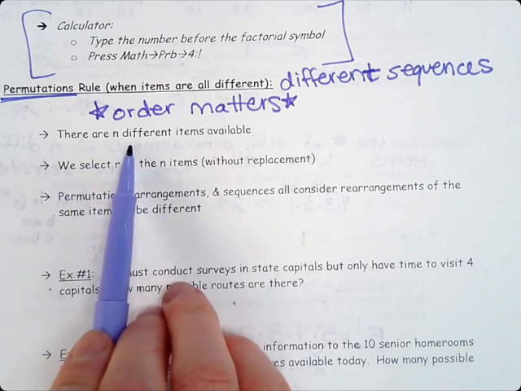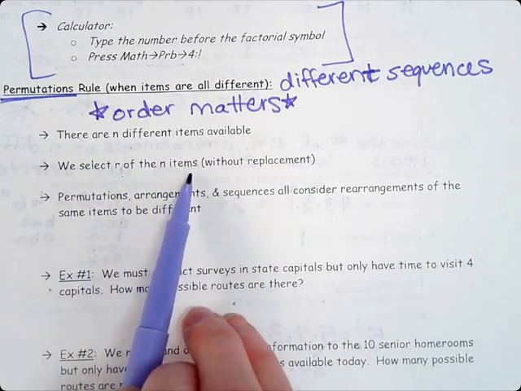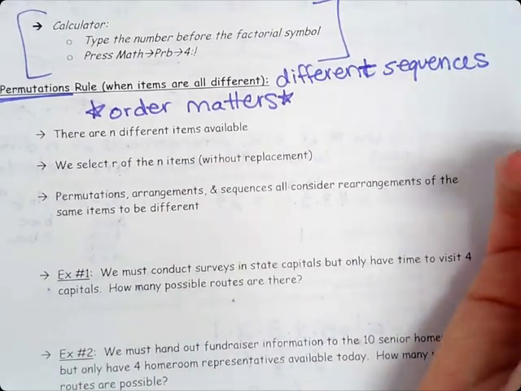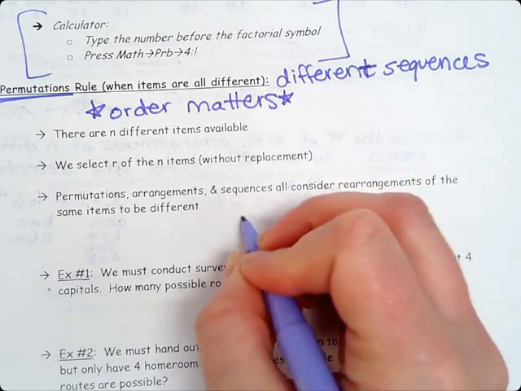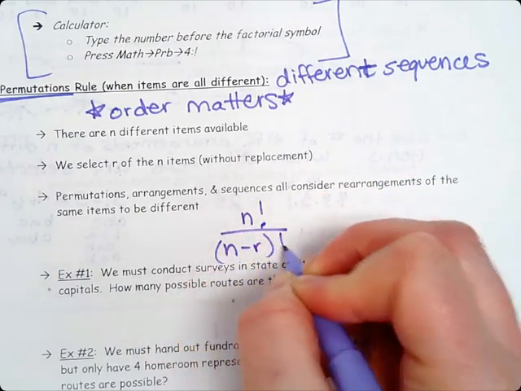So N is going to be the different items available when we select R of the N items without replacement. So our formula is N factorial over N minus R factorial.